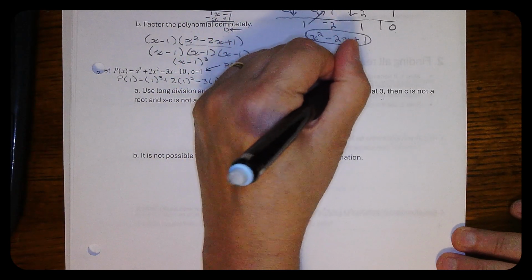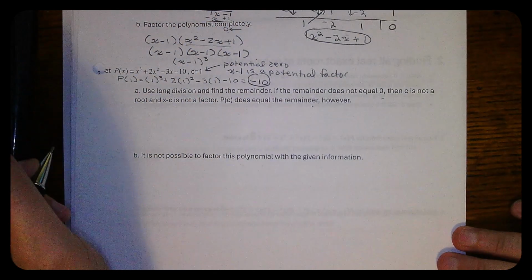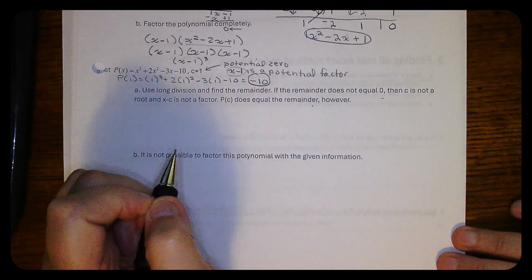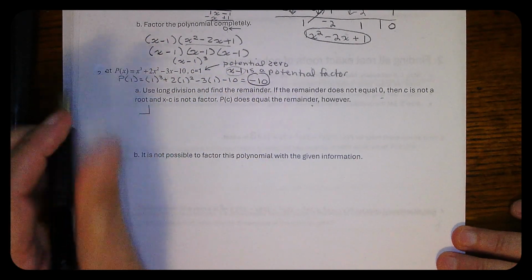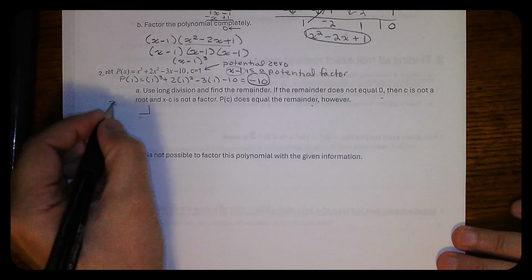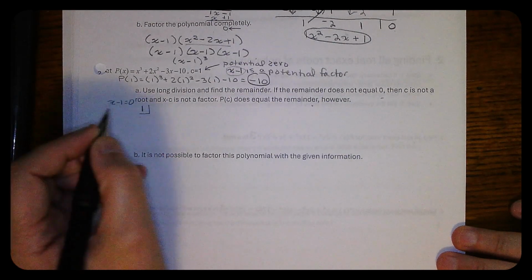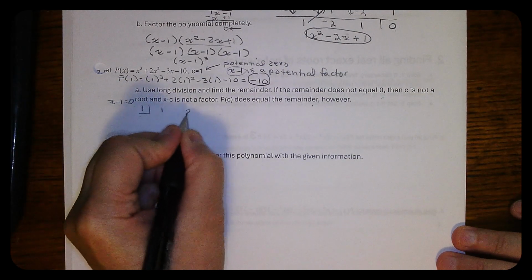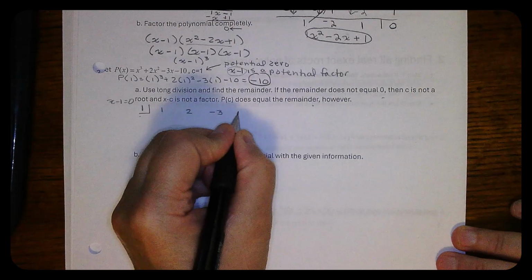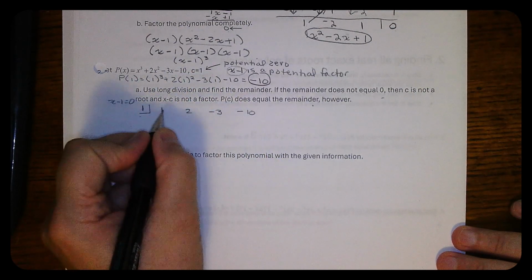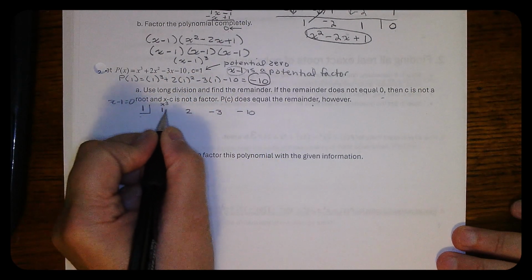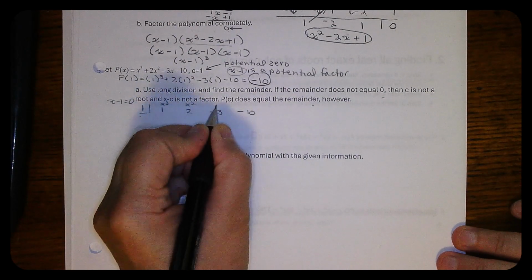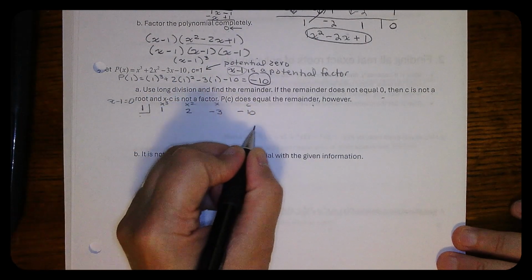And we can test out whether that's a factor by using some division, but since this is a linear degree 1, I can use synthetic division. So again, x minus 1 equals 0, so 1. The actual 0 goes in the box, and the coefficients 1, 2, -3, and -10. And you have to put a placeholder, so I just like to write these across the top and make sure I don't have a missing term. So the x cubed term, x squared, x, and then constant. All right.